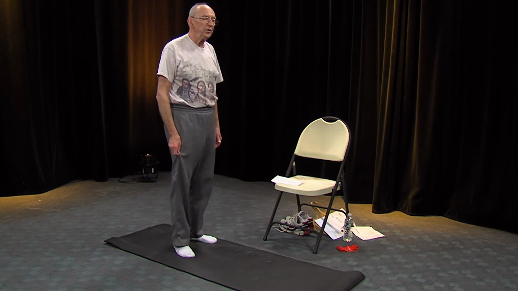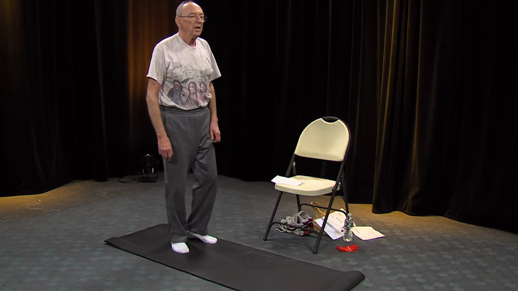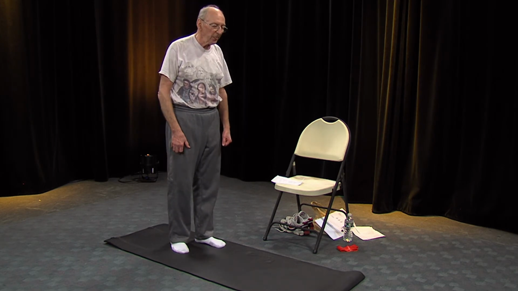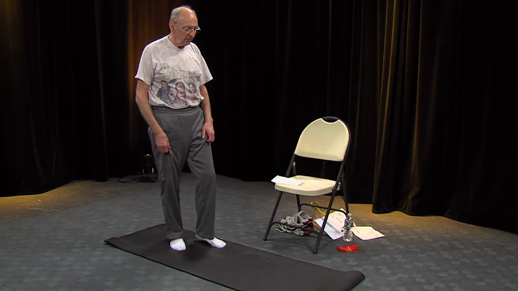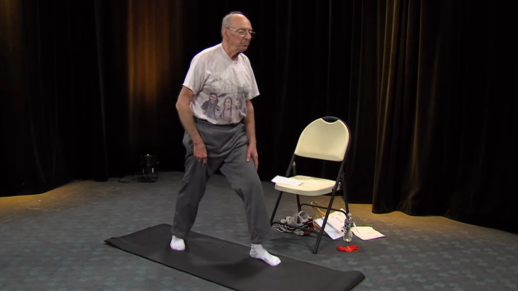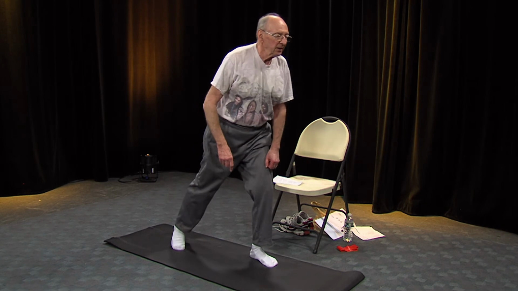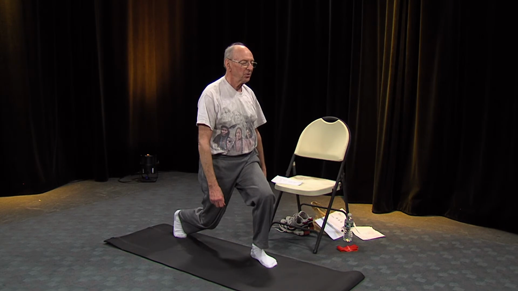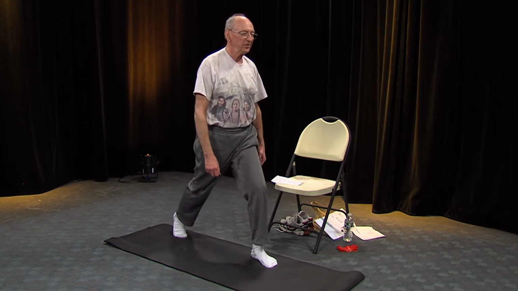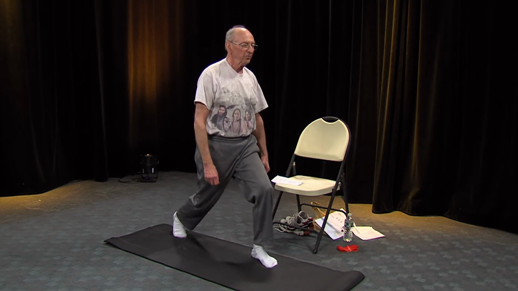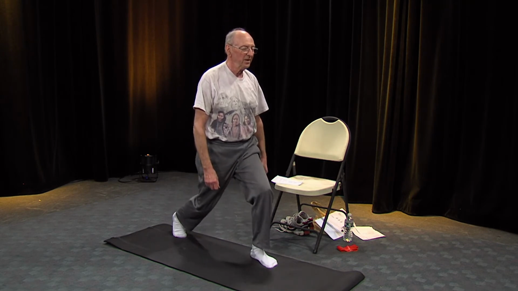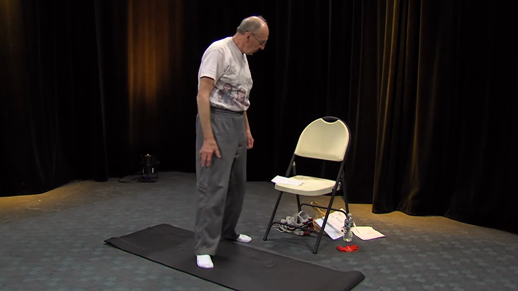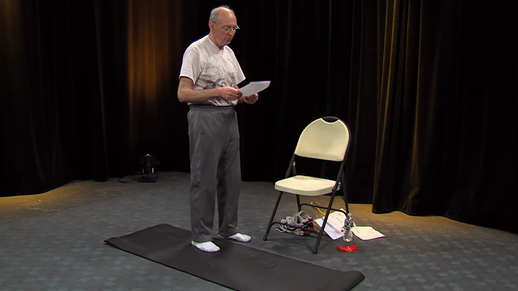Another way you can do it is a curtsy. Now, you've seen curtsies done before. You start out with the same position, but now that back foot is going to cross to the other side, right in back of that front leg. Curtsy, curtsy. See that? Curtsy. 4, 5. And if you want to add your arms to that as well, that's fine. So the old curtsy lunge. What else can we do?